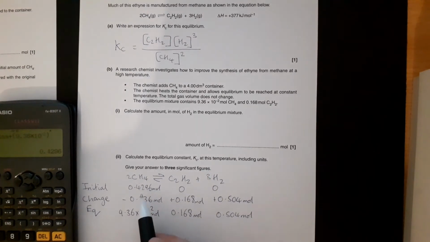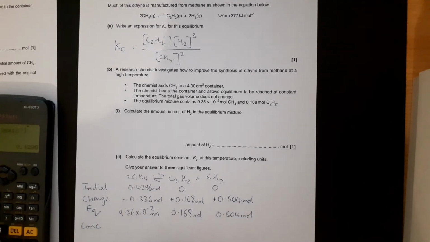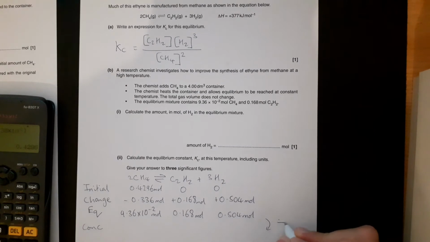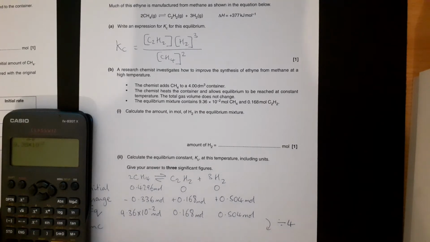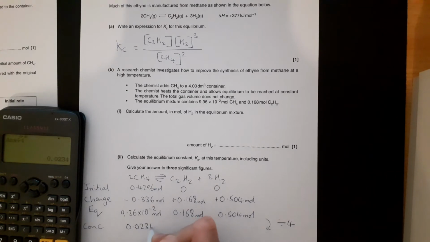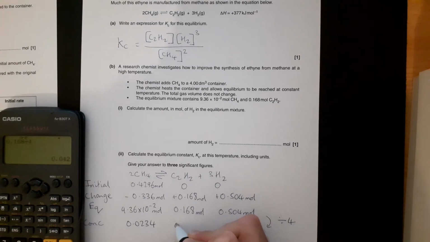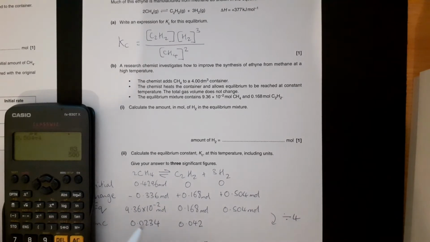Now we have our table filled in. In order to calculate Kc, we need the concentrations, don't we? So we're going to have to put an extra row in here. To get the concentration, we're going to have to divide by the volume. Where was the volume? It was 4 decimeters cubed. So we just need to divide all these values by 4 now. So 9.36 times 10 to the minus 2 divided by 4. We're going to get 0.0234. 0.168 divided by 4, 0.042. And 0.504 divided by 4.